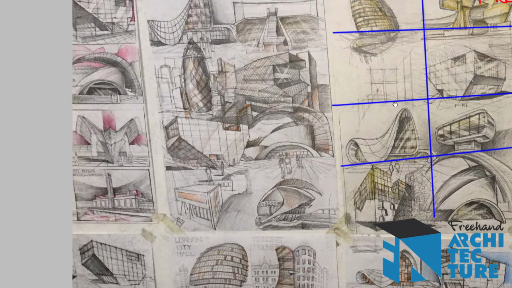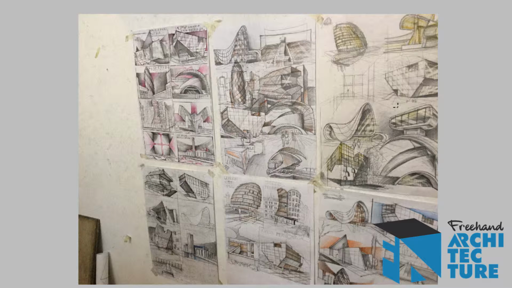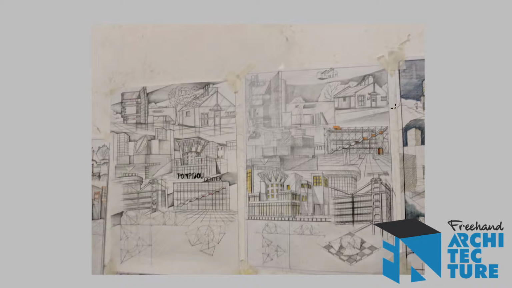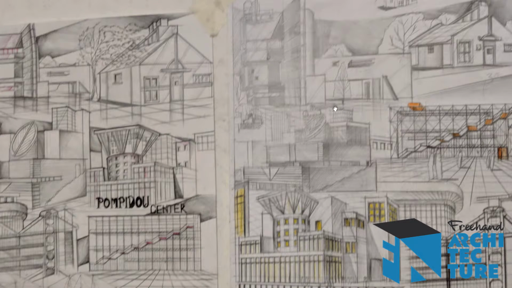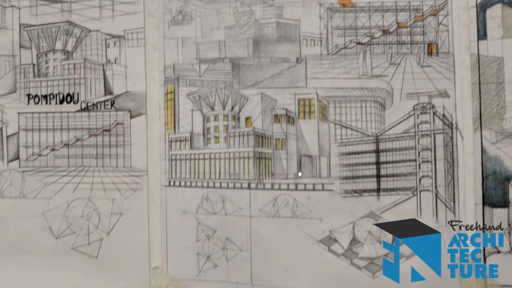Again, let's focus on the line drawing first. I could explain every one of these, what they mean, but sometimes thinking too much about these things stops you from doing the thing.